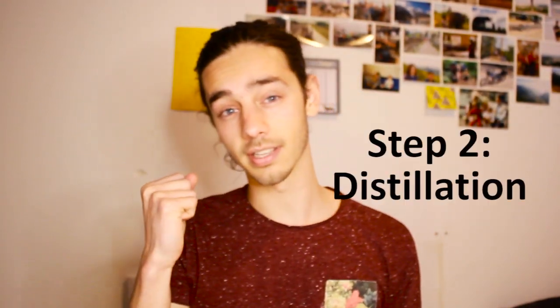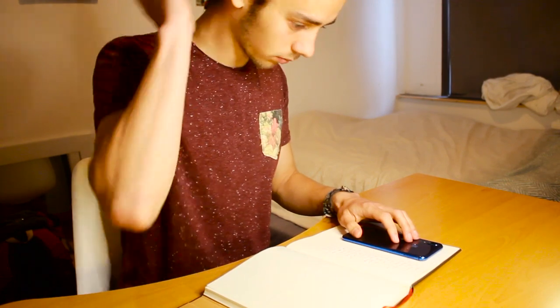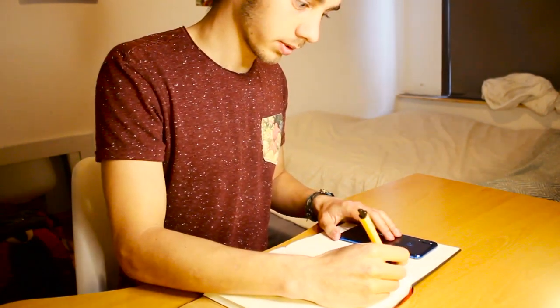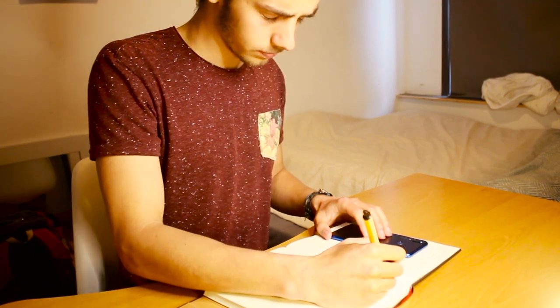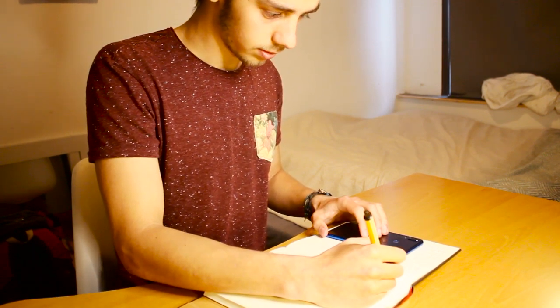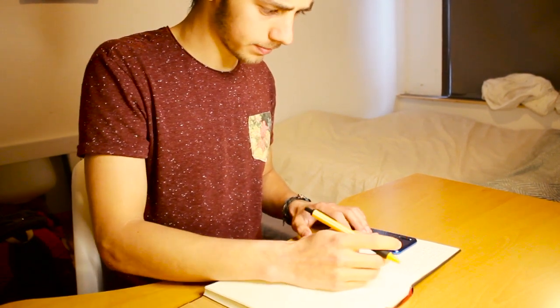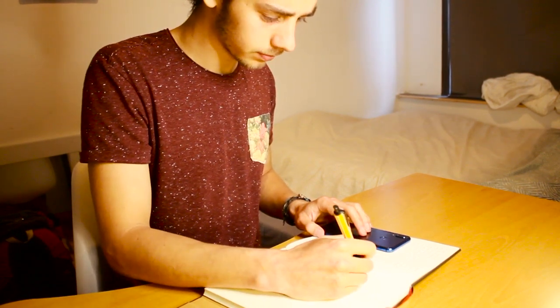Step 2, distillation, is where the magic happens. After 2 weeks, you come back to the page that you've made before and you review either the target language or your mother tongue. This depends on your goal. I cover the left side of the page because this is the target language and I want to learn how to produce the word in the target language. I don't want to understand it, I want to actually speak those words.